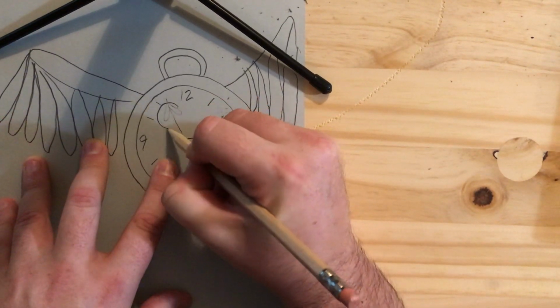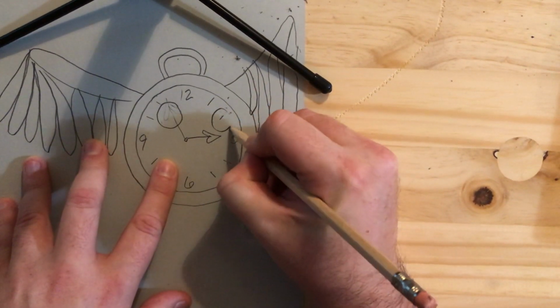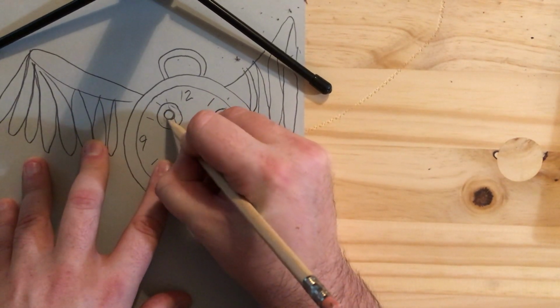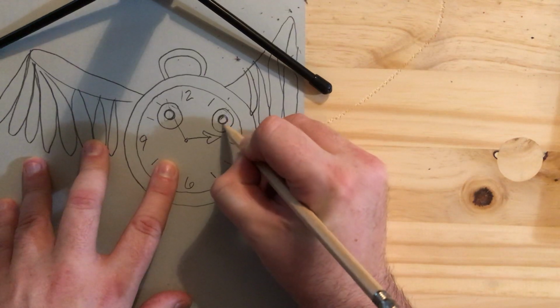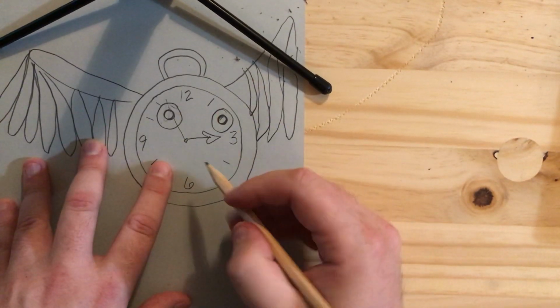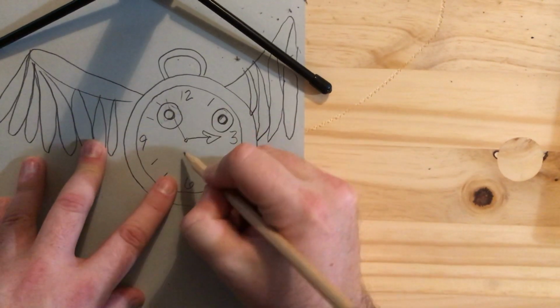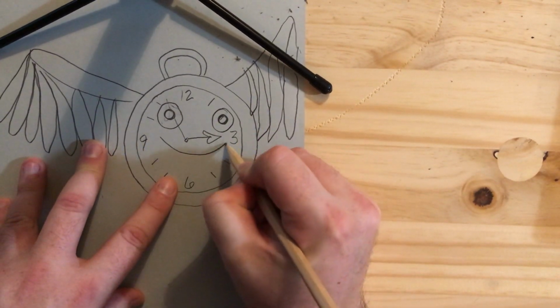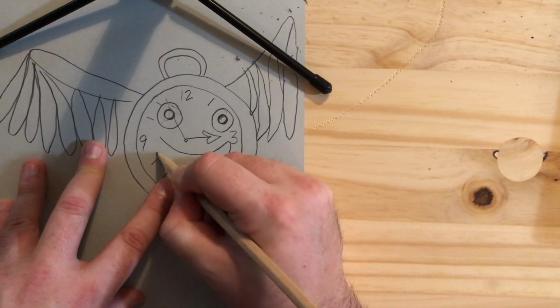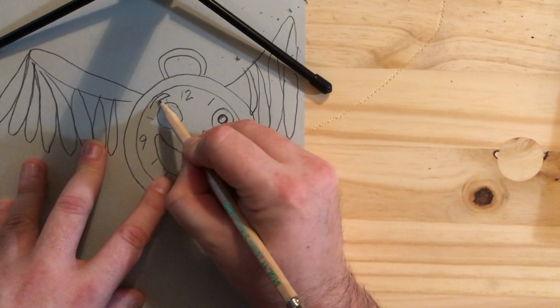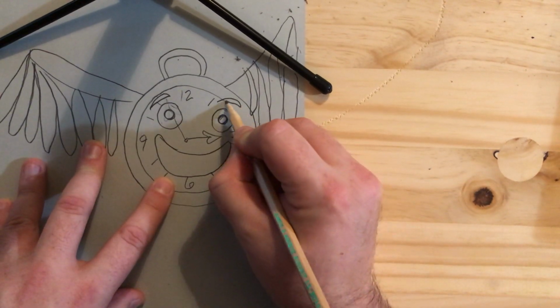So I'm going to go ahead and add in some eyes on my clock. I'm going to make them wide open because he's having fun, he or she is having fun here. I'm going to put a big smile on my clock, and now I've turned my clock into a character, right? I'm also going to make some expressive eyebrows.